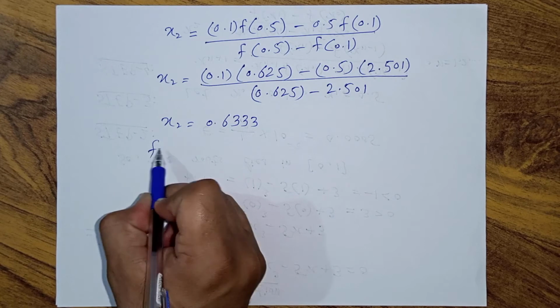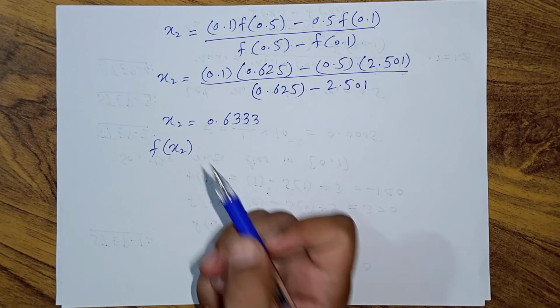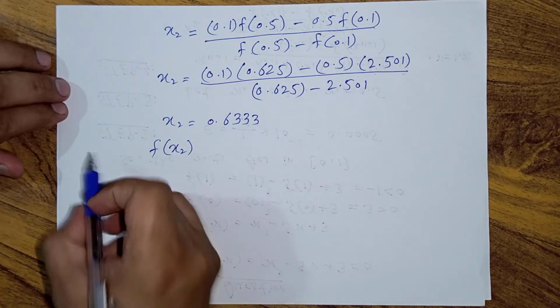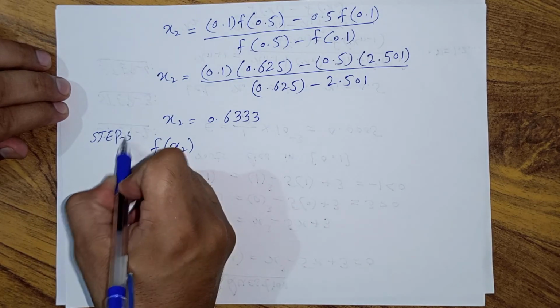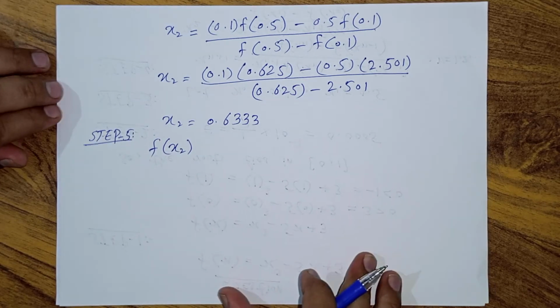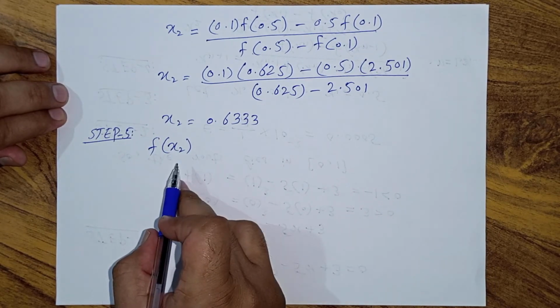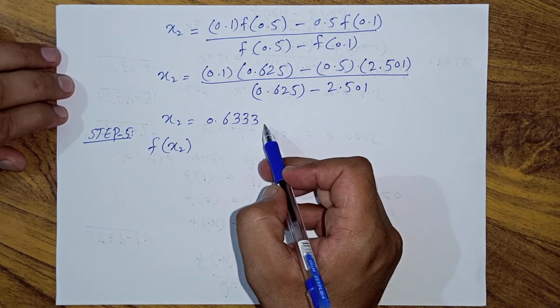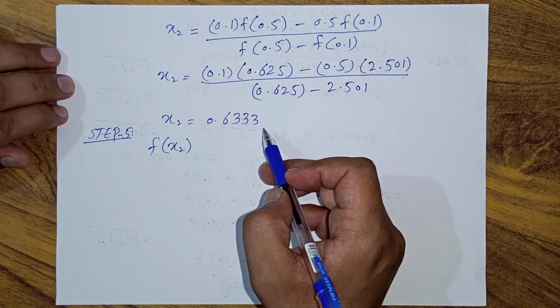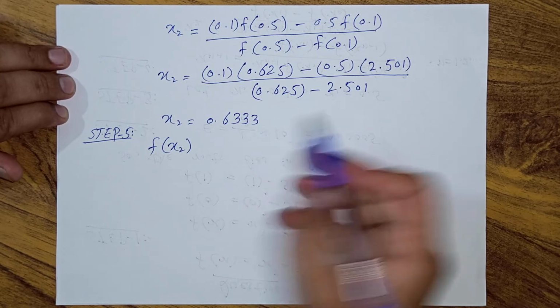Now we check f(x2) and move to step 5, which says if the modulus of f(x2) is less than epsilon, then this will be the root of the non-linear equation.